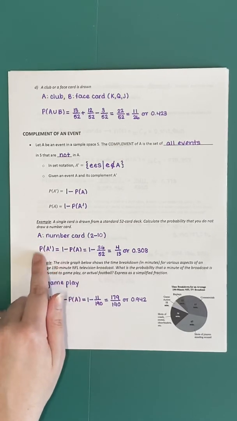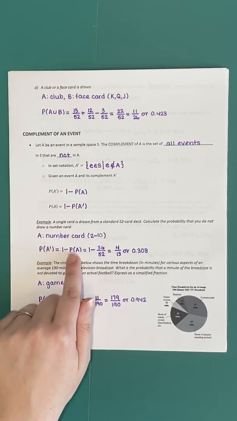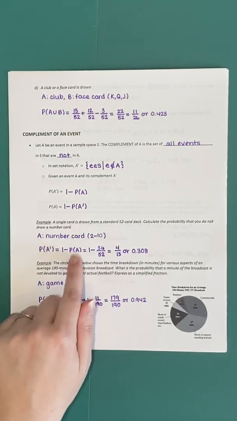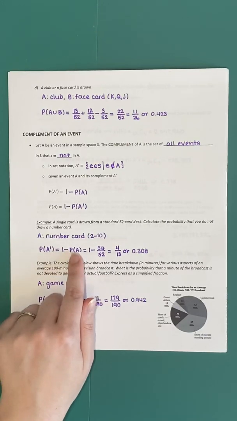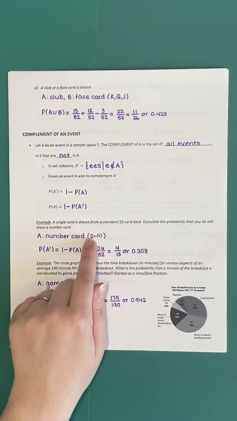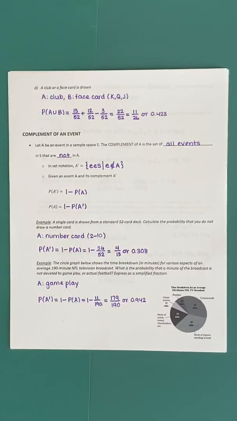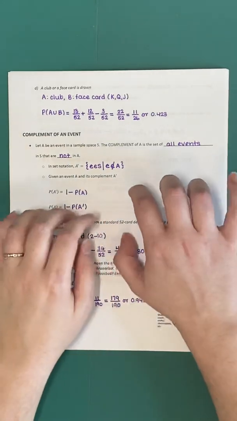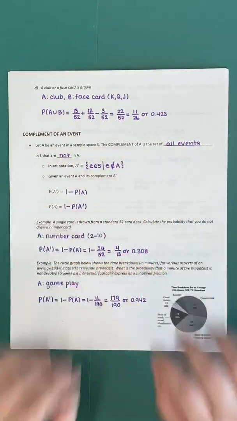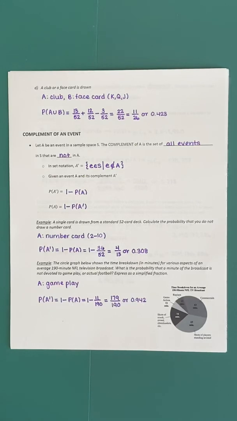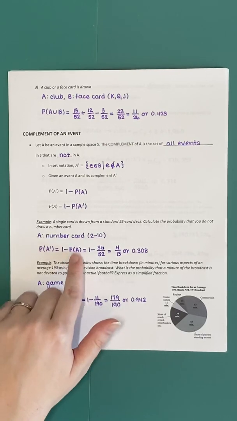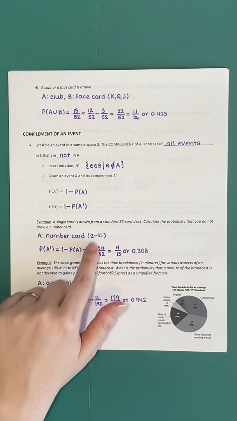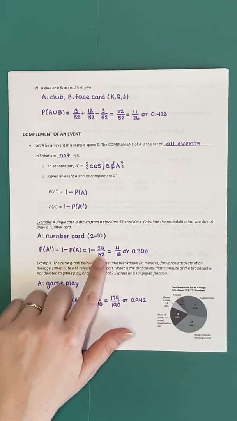So the formula for this probability is going to be 1 minus the probability of the original event, which is drawing a number card. Well, how many ways are there to draw a number card? We can draw 2 through 10, and then we have 4 different suits. So count it, 2, 3, 4, 5, 6, 7, 8, 9, 10. That's 9 cards, okay? So that's 9 cards per suit. There's 9 cards that are hearts, 9 cards that are diamonds, 9 that are clubs, 9 that are spades. So that's going to be a total of 36 cards out of the deck that are number cards. So the probability of drawing a number card, there's 36 ways to draw a number card out of the 52 possibilities.